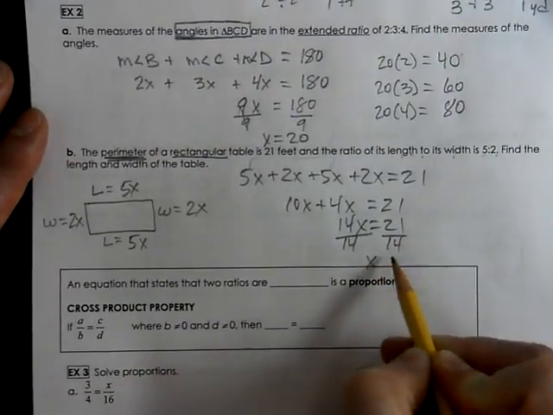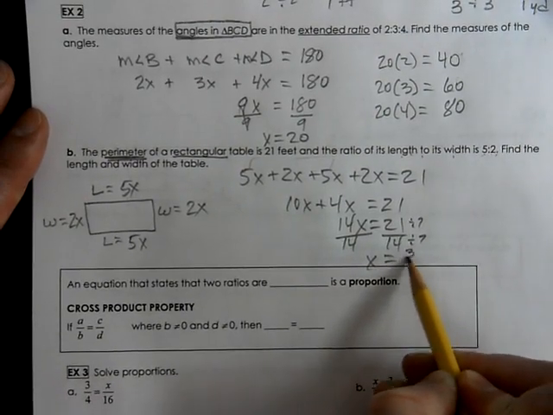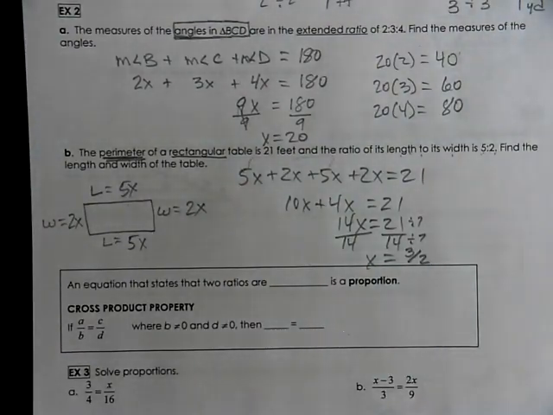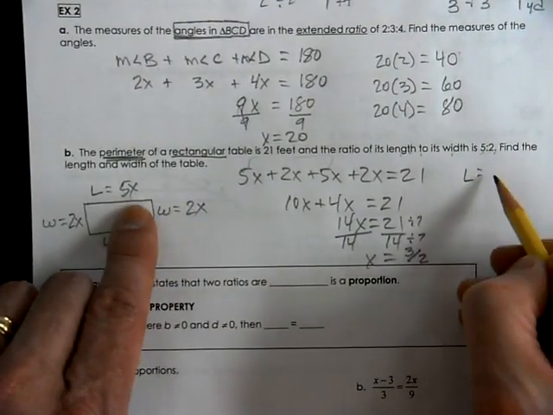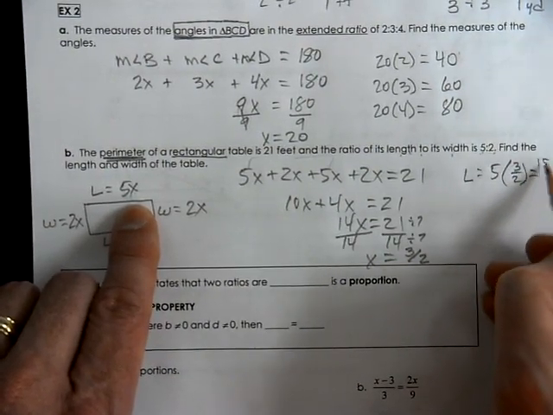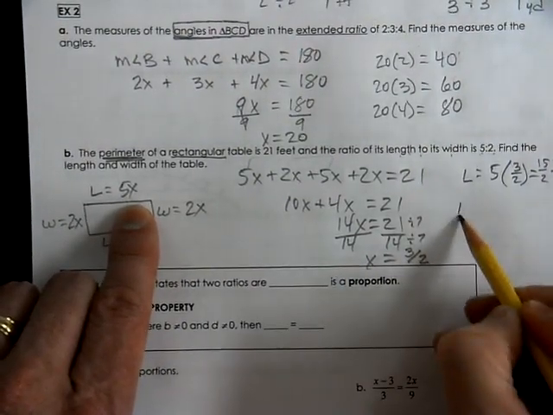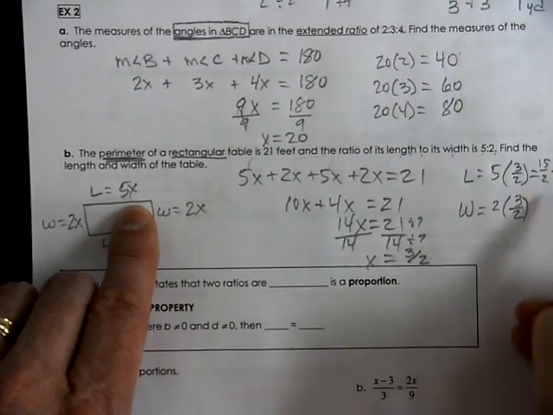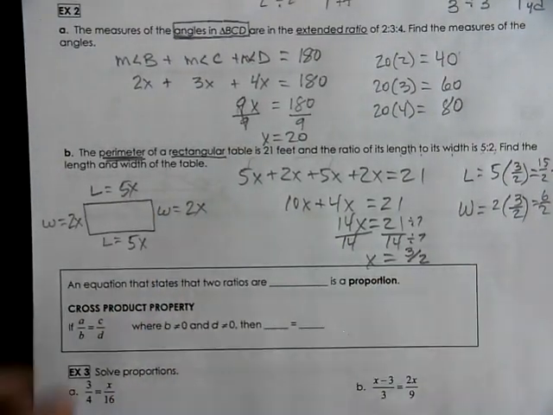When we divide by 14, we have to simplify this, it looks like, by 7. And that gives us 3 halves. 1.5 essentially. So the length is going to be 5 times 1.5. That's 15 halves, which is 7.5. And our width is 2 times 3 halves, which is 6 halves, which is a length of 3.